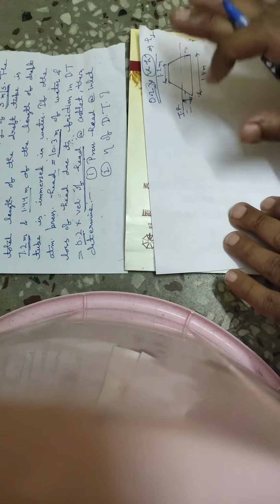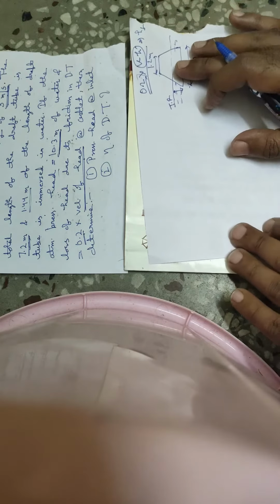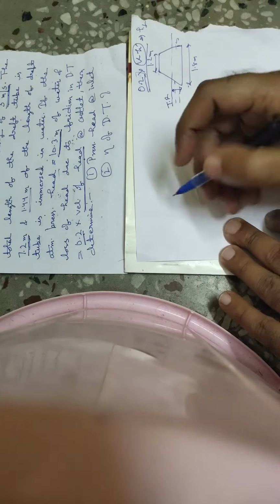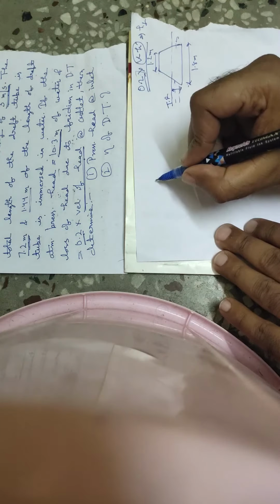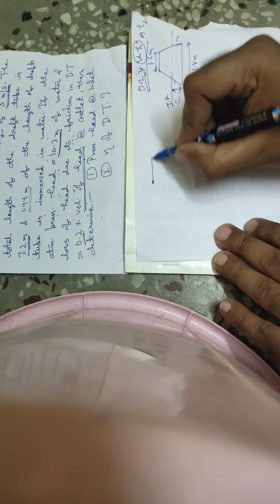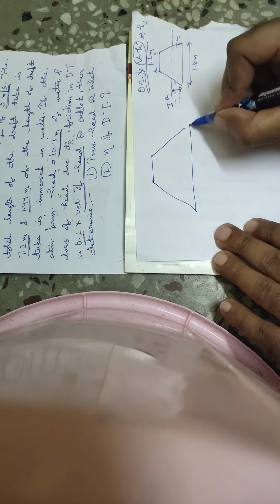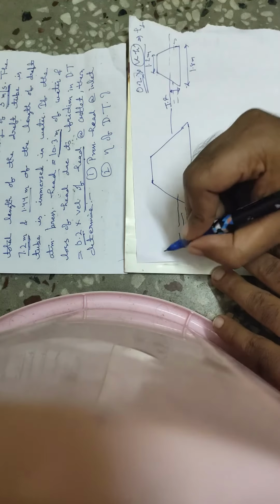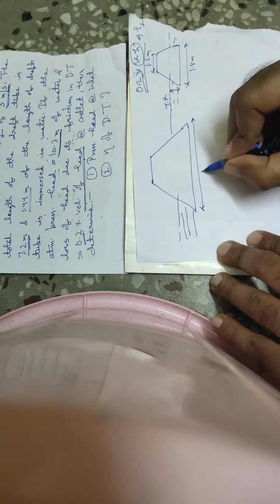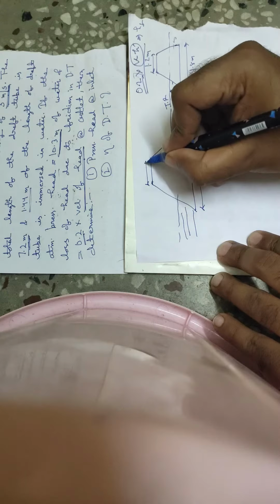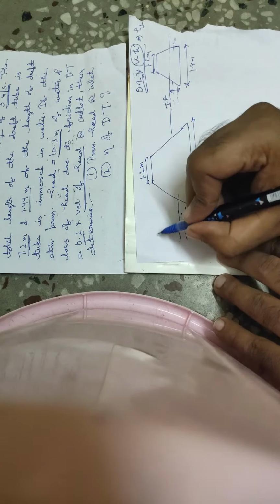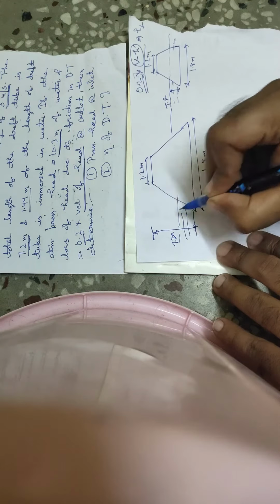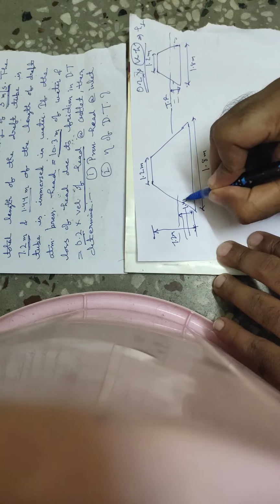Now gradually we will solve the problem. This will be a pretty lengthy problem. First of all, I think it's better if we draw a proper diagram. The diagram will be somewhat like this. This is your draft tube, this is your tail race. First of all this length is 1.8 meters, this length is 1.2 meters, then this length is 7.2 meters and then this length is 1.44 meters.